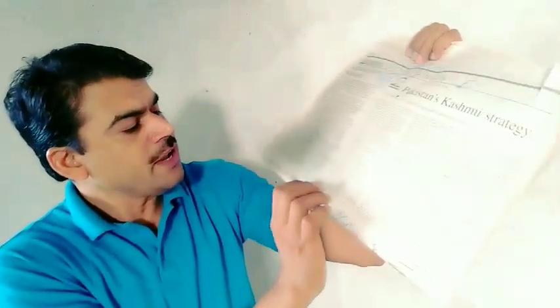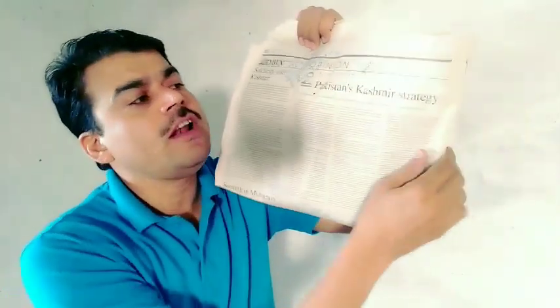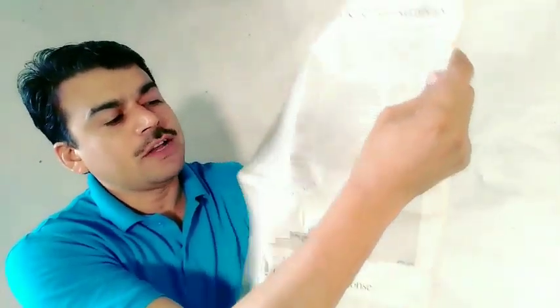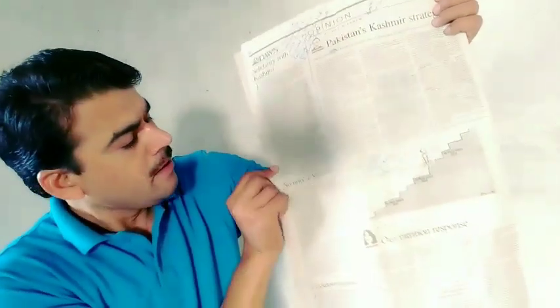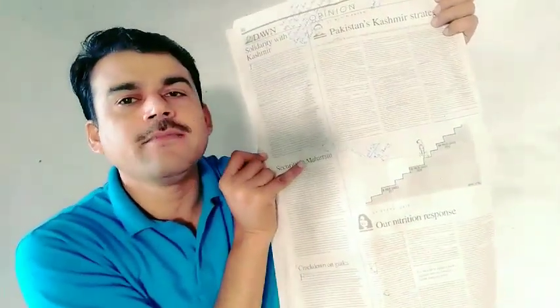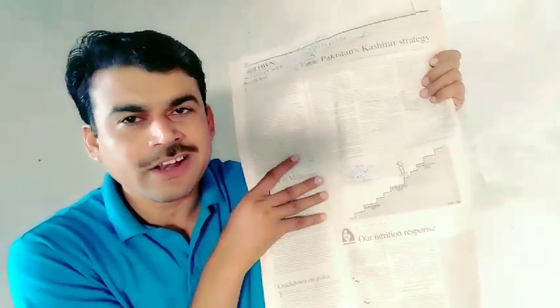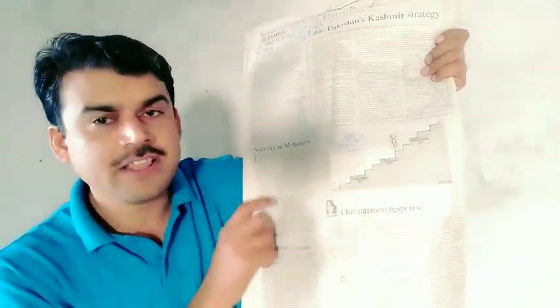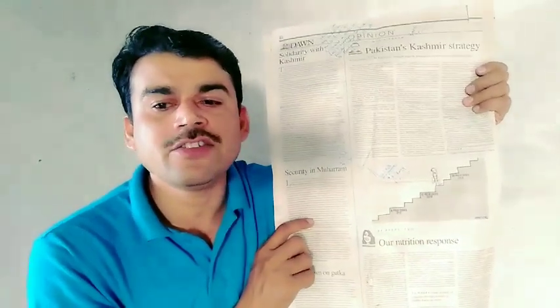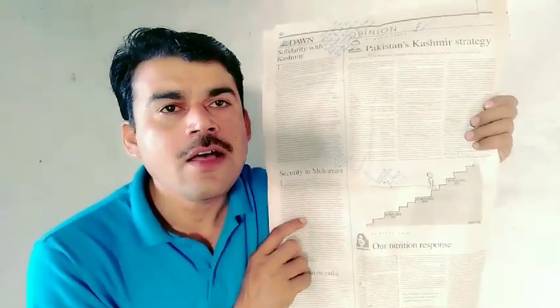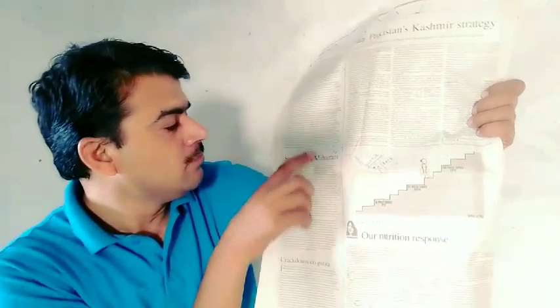Then the second editorial of the Dawn newspaper is: Security in Muharram. Security in Muharram is again key in Pakistan and all across the world, wherever Shia Muslims are living.